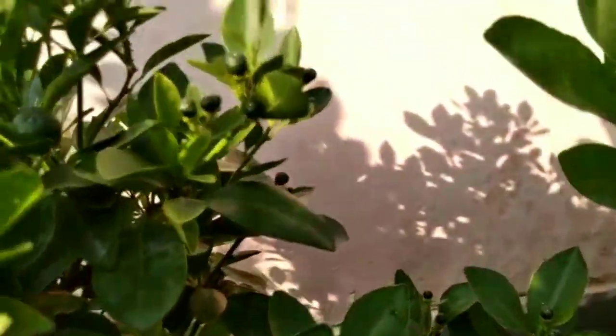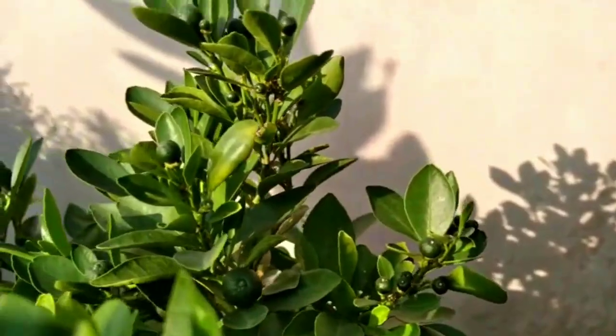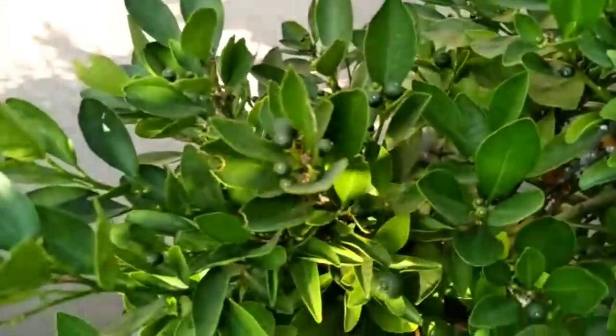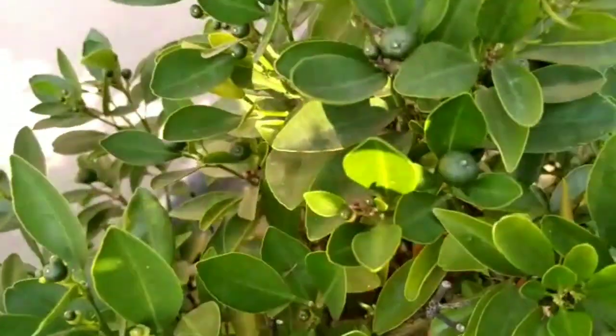Now, I hope that as you all know the reasons why fruits are dropping from our lemon trees, you might be able to prevent them.